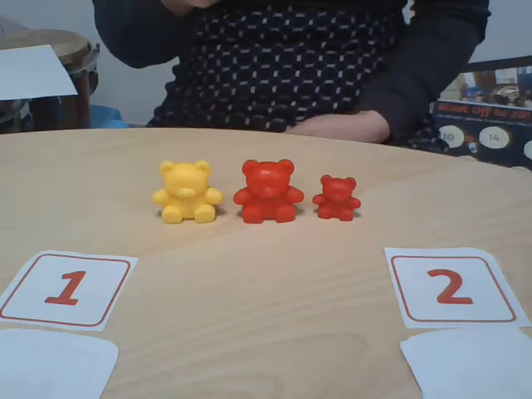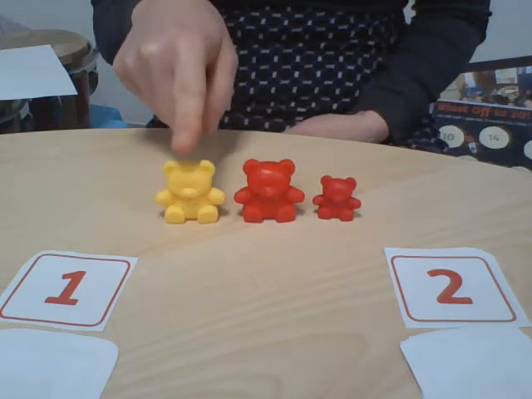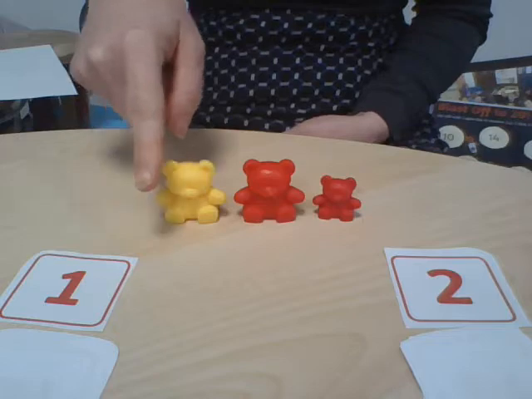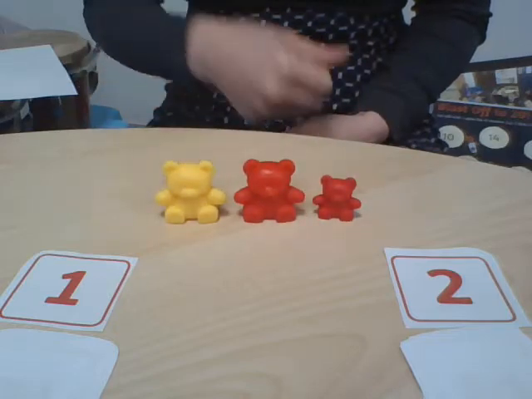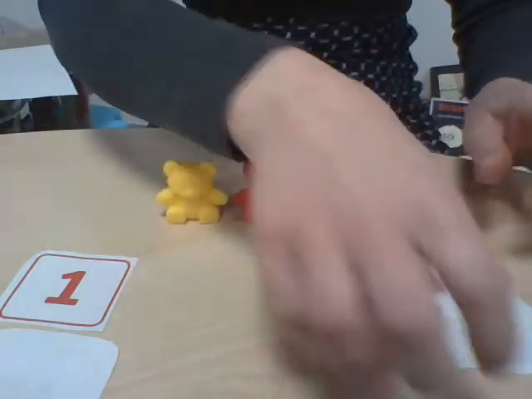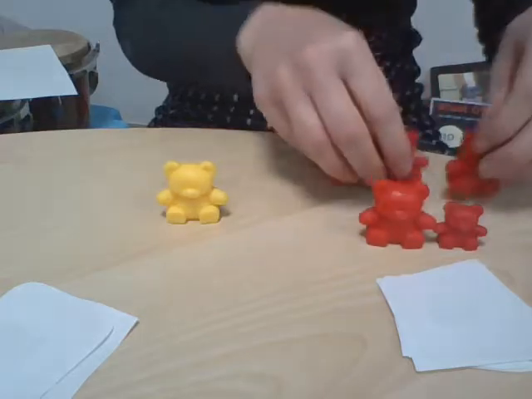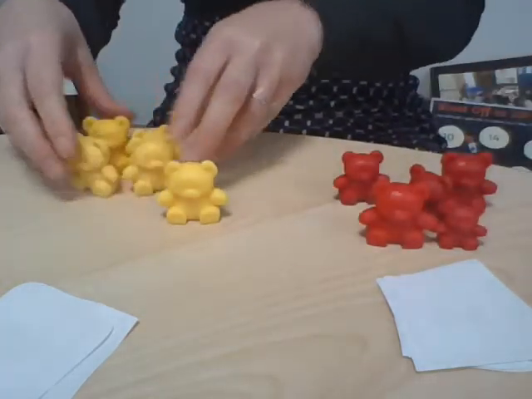Now I'm going to count to check. Let's see. 1, 2, 3. There are 3 bears in total. Super. Now I'm going to have another go. I'm going to put my numbers back, and I'm going to get my red bears back and my yellow bears back.